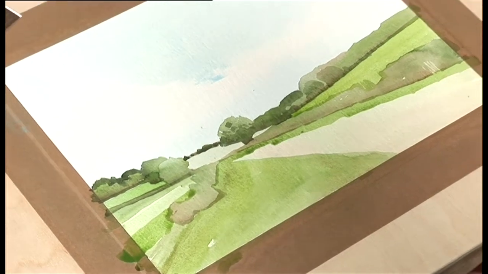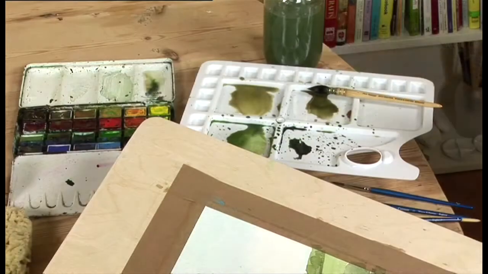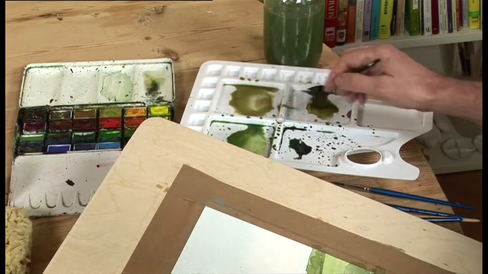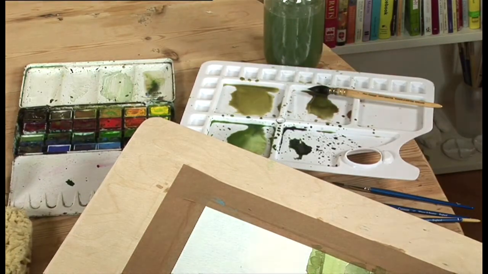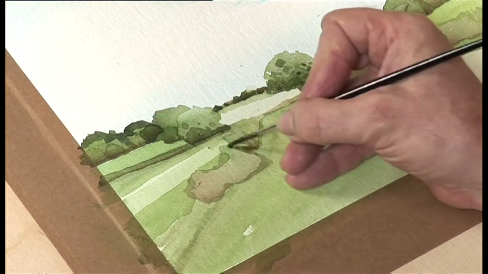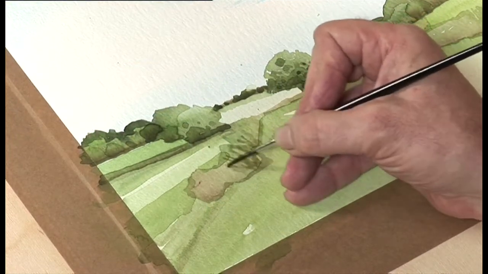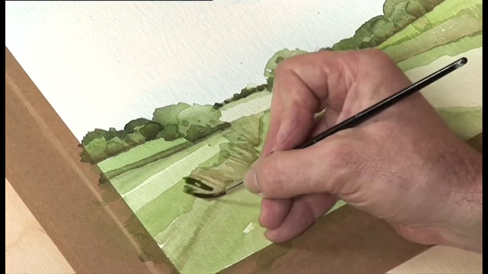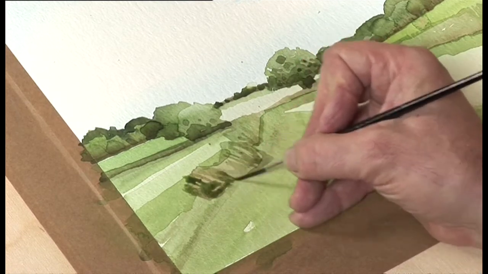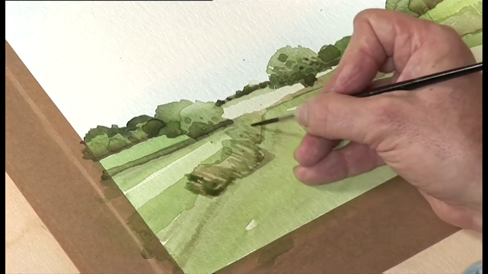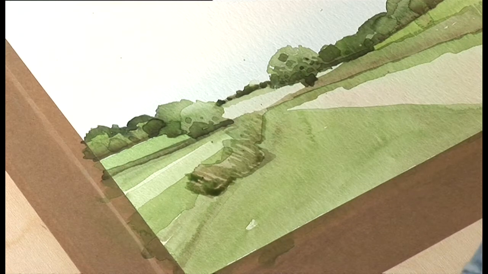Allow the painting to dry flat. Mix raw sienna and raw umber and use the rigger brush to quickly paint the scrubby grass along the grass verges. Introduce occasional strokes of green palette mixtures to vary the colour. Leave flecks and slivers of paler underpainting showing through.